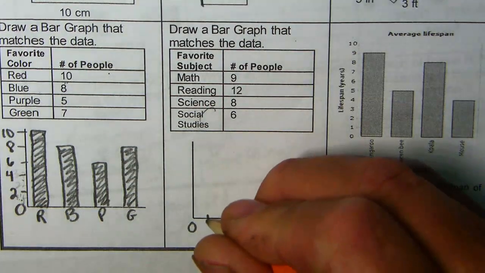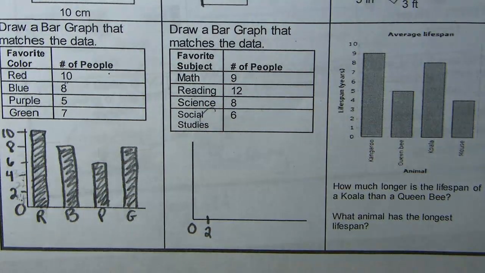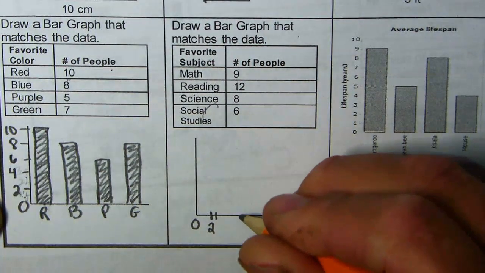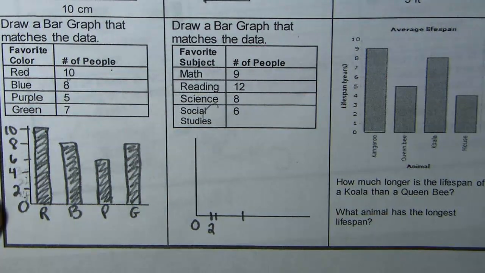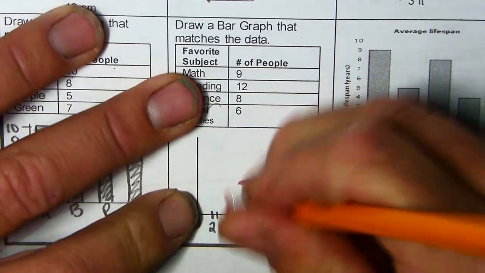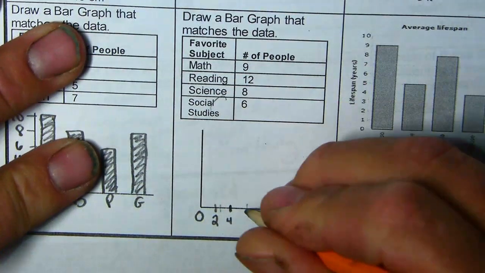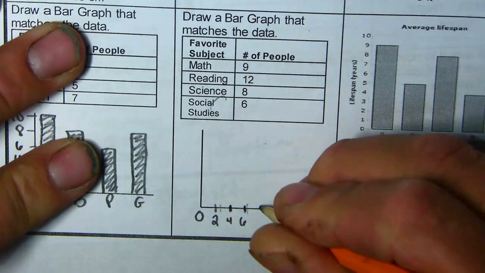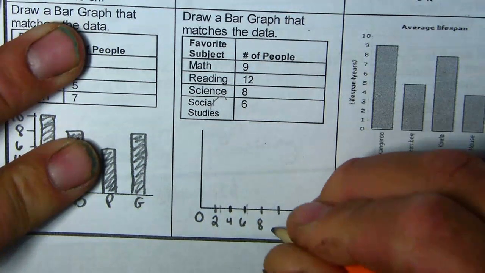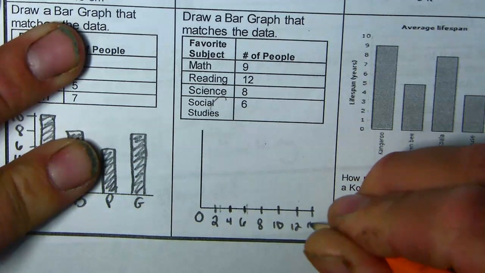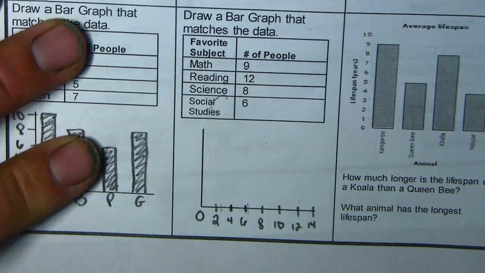So let's go. You also want to make sure the space in between each one is the same. You don't want to make that like that and then the next one all big. Okay? You want to make sure all of the marks are kind of the same size apart. And we'll make 14 just for kicks. So see how my spaces are pretty much the same across.